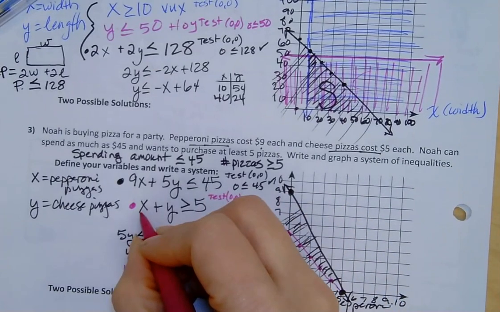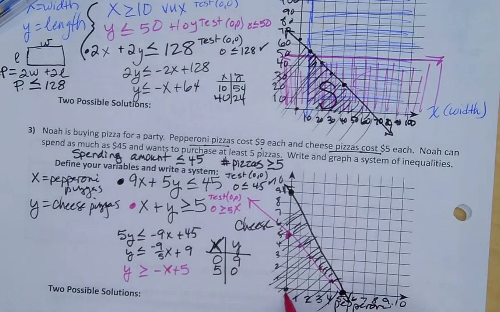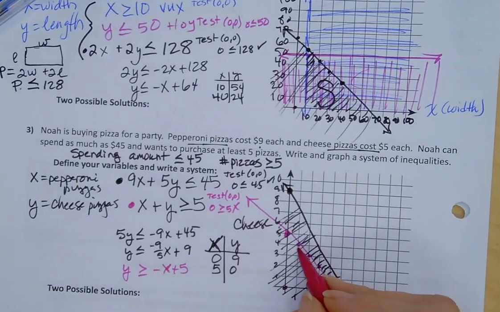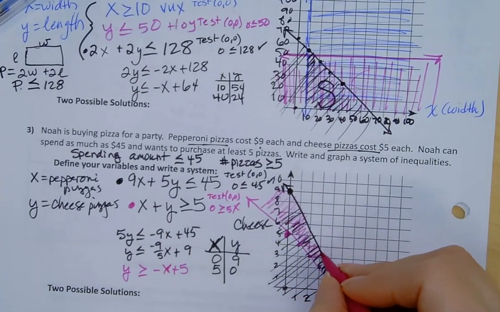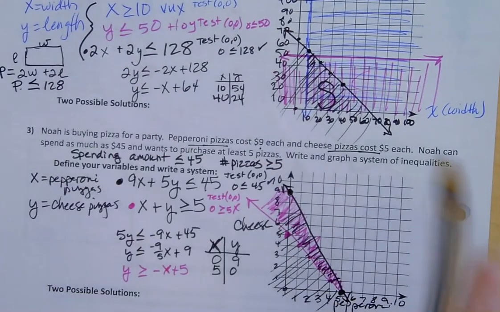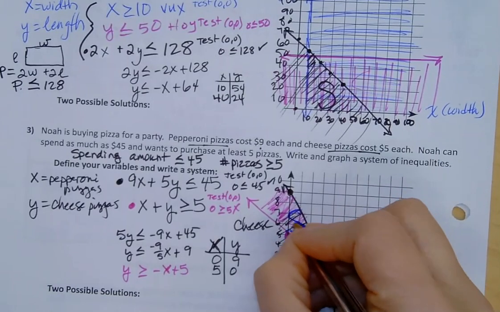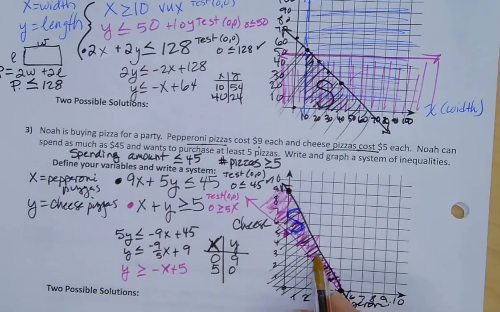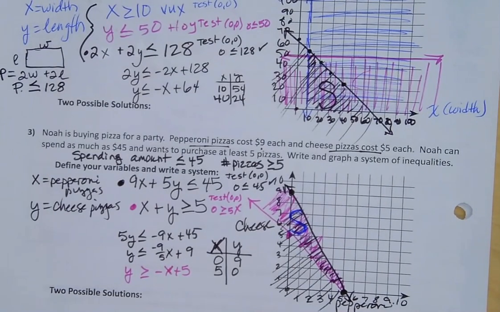Okay, so if I have 0 plus 0 is greater than or equal to 5, that's not true. So 0, 0 is not a solution for my pink line. So I'm not going to shade below it, I'm going to shade above it. So you can probably see my solution is everything inside this wedge here. So any of these ordered pairs would represent the combination of pepperoni and cheese pizzas that I could buy.